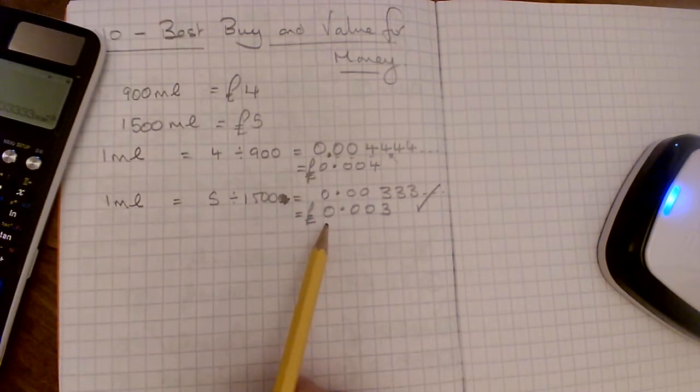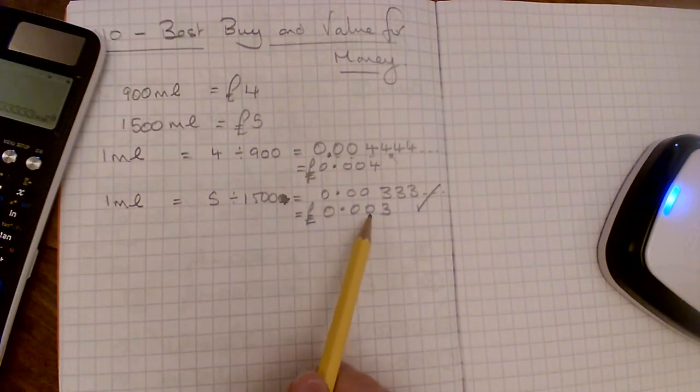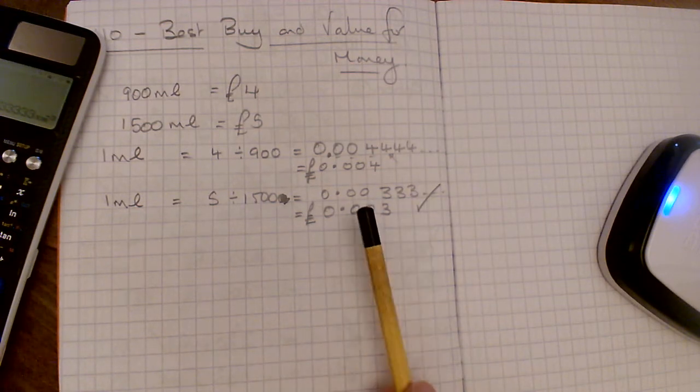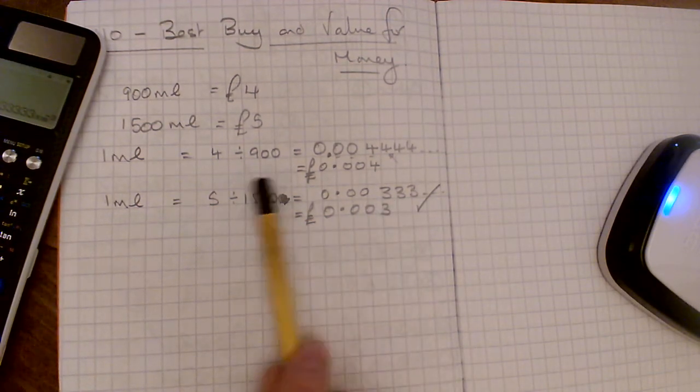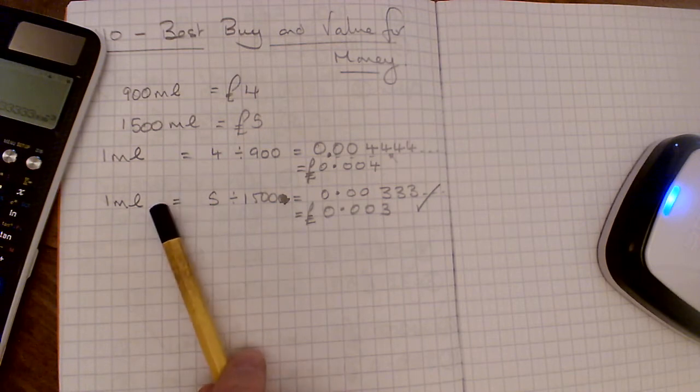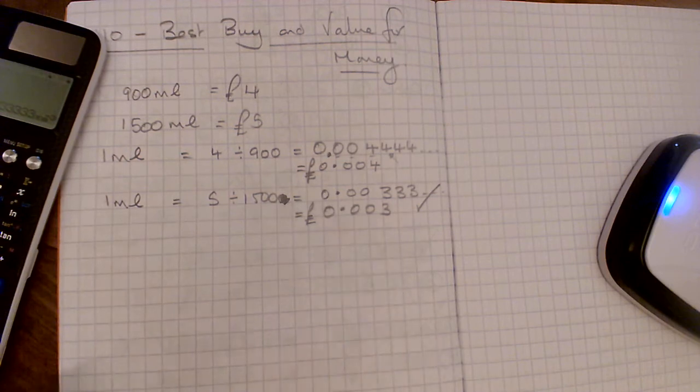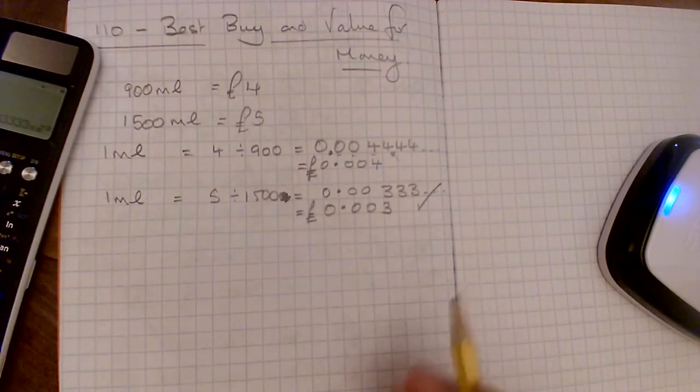Now that's a bit of an awkward number, isn't it? Because 0.003 isn't a real number in money terms, since money only has 2 decimal places. But you've got to think you're scaling up. You don't really buy 1 milliliter of liquid. You buy lots of them, so you just multiply it up. So that's okay as an answer. Bit awkward, but never mind.